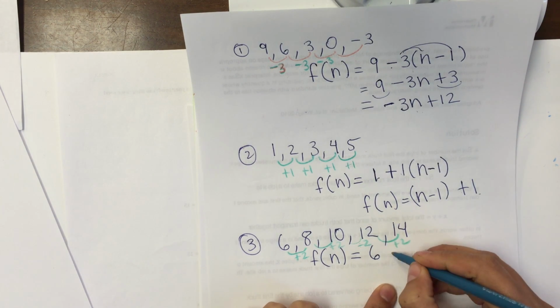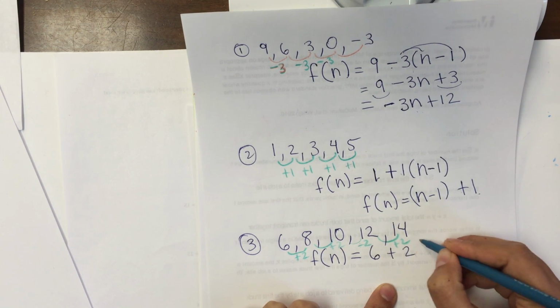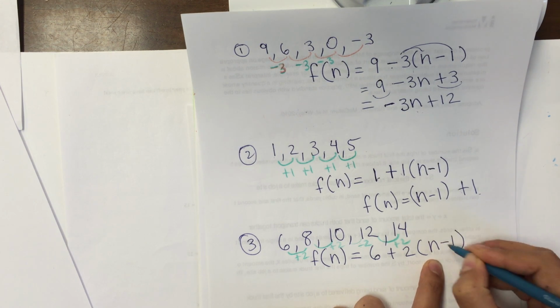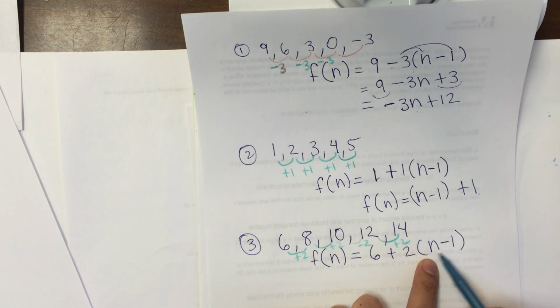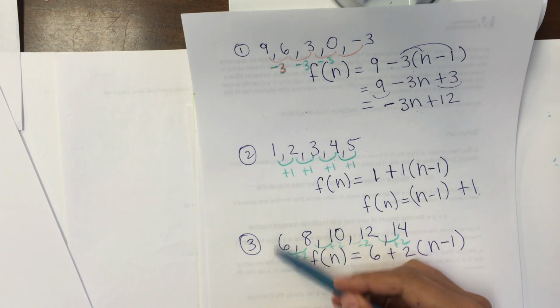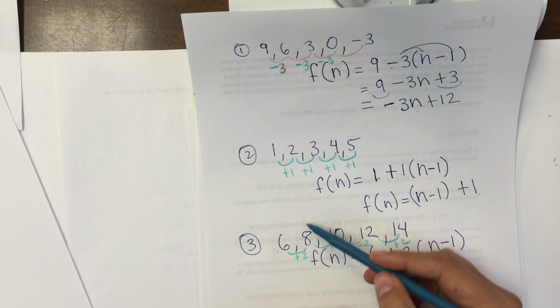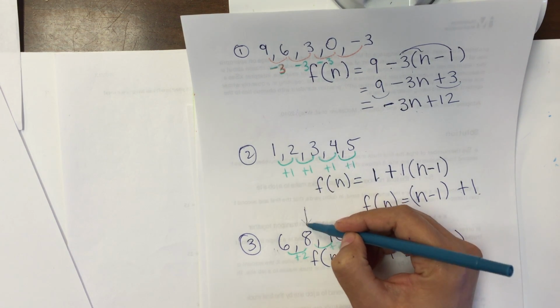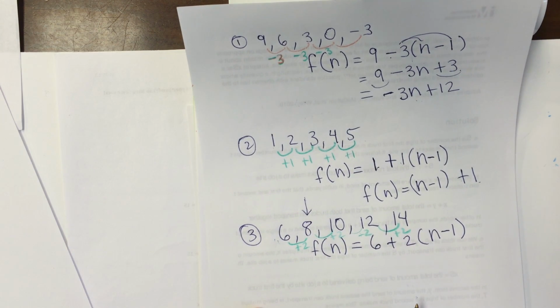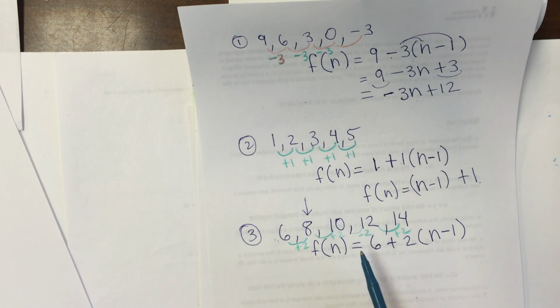So each day I'm adding 2. And again, why do we put n minus 1? Because it represents the number of days minus the first day, because on the first day we're not adding. Not until the second day we're adding those 2. Okay? So that will be the equation or explicit formula.